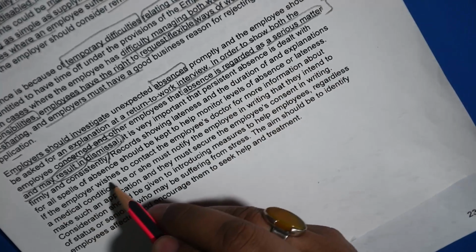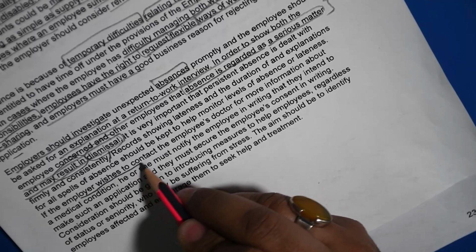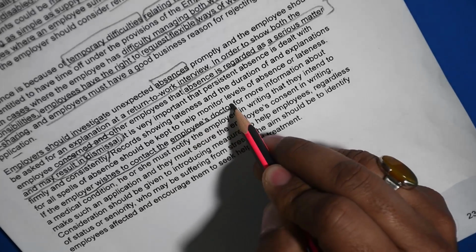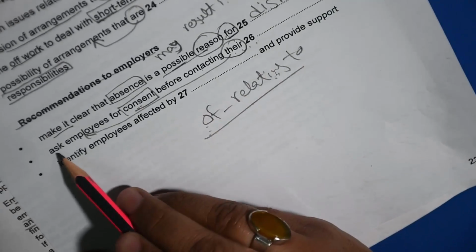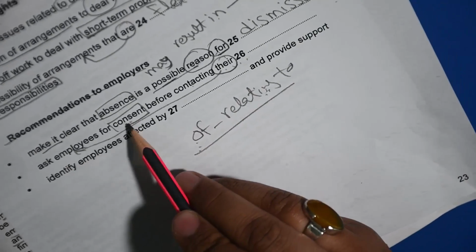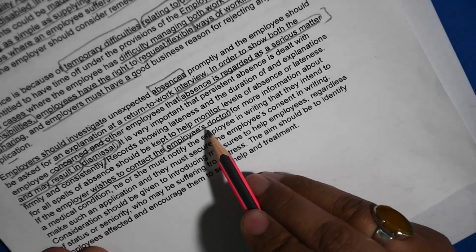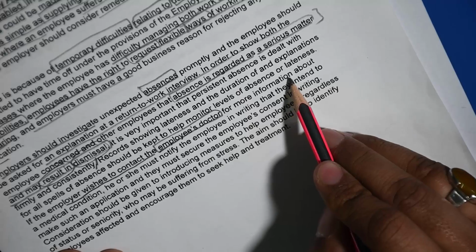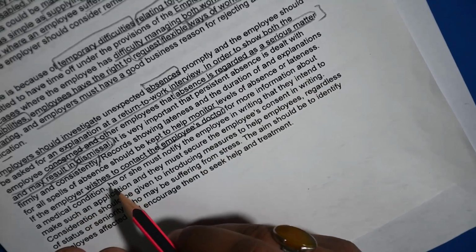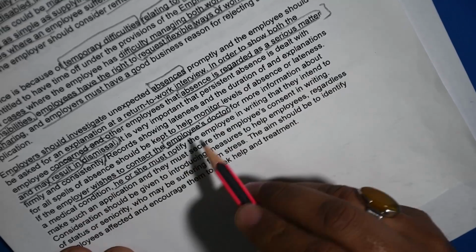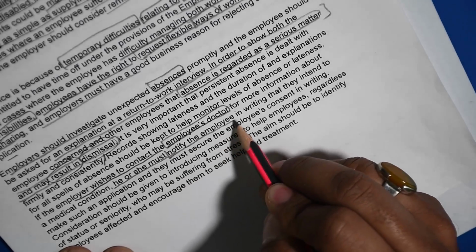Okay, if the employer wishes to contact the employee's doctor, what's the question? The question is ask employee for consent before contacting their. Now let's see, if the employer wishes to contact the employee's doctor for more information about a medical condition, he or she must notify the employee in writing.